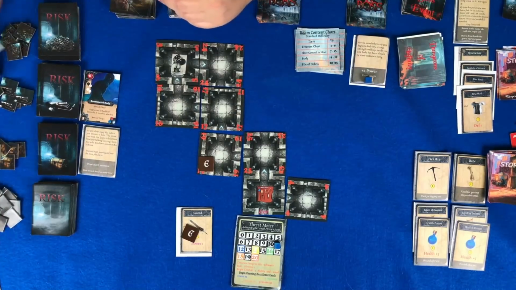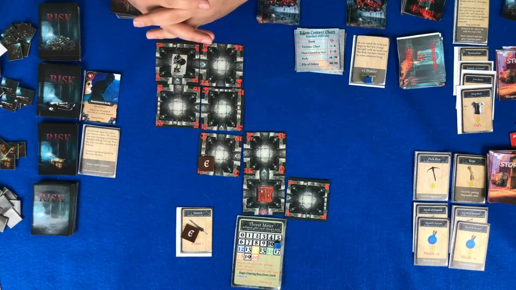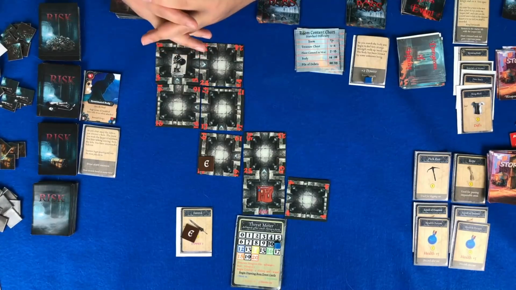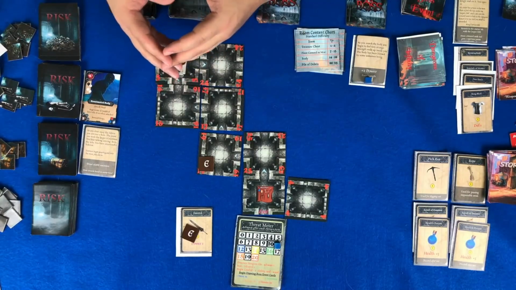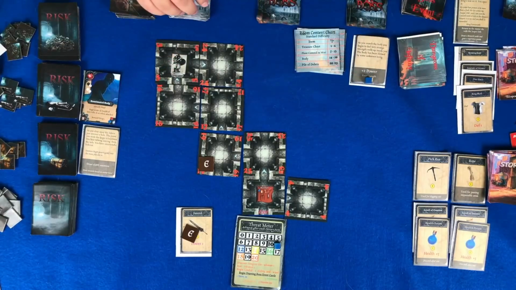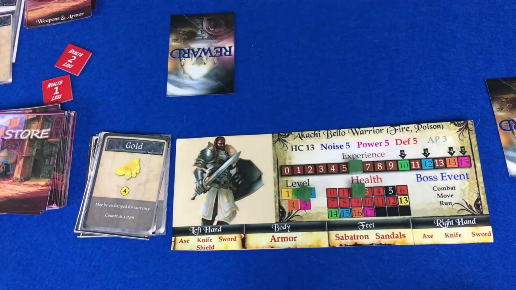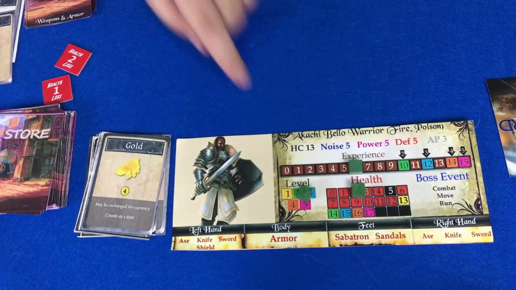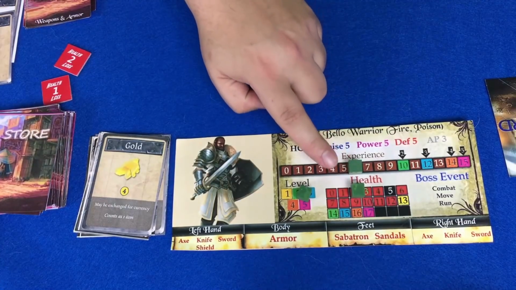Alright, so what we're going to do now is calculate to see what we need to roll. So our health right now, we're going to move these out of the way for now, and this is at 2.